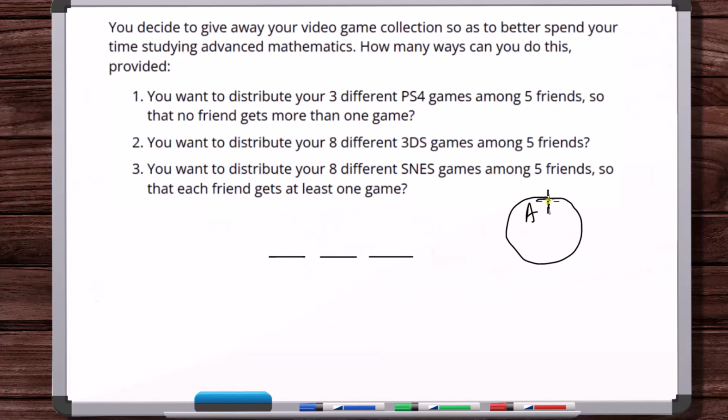So friend A, B, C, D, E, and these 3 games here, game 1, game 2, game 3. And so you could do, okay, I guess they're not indistinguishable maybe. Because you could give friend A game 1. You could do this, but then another way you could do it is give your friend B game 1. So, okay, maybe the order matters. So, okay, in that case, it would be 5P3.